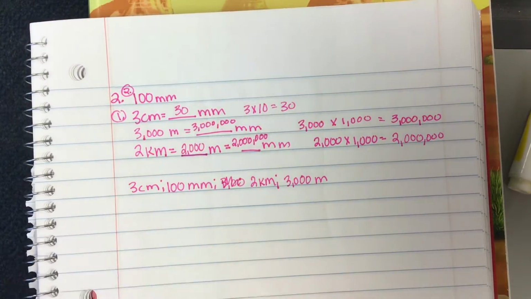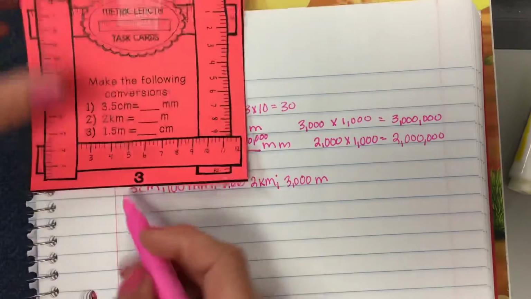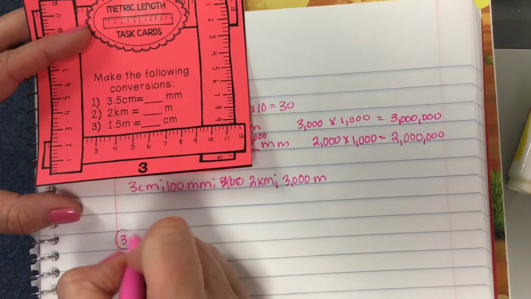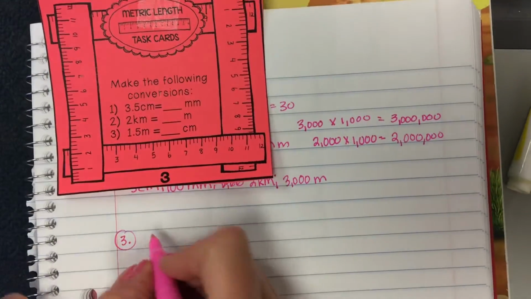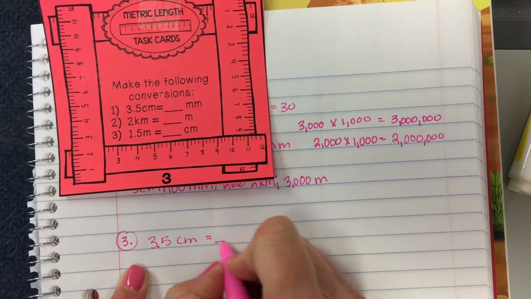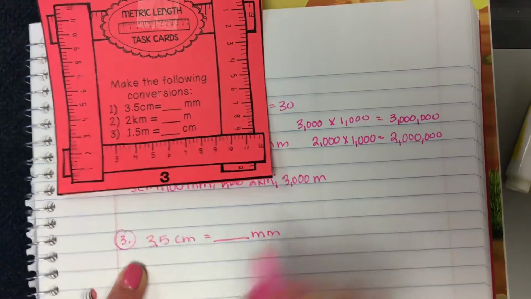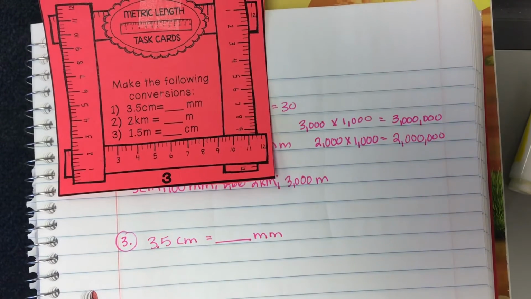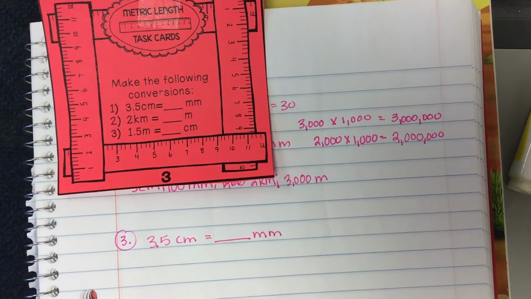Okay, that was one of the harder ones, I think. Let's look at number 3. Make the following conversions. 3 5/10 centimeters equals how many millimeters? How many millimeters are in a centimeter? Everyone should have their hand up because we just talked about it.